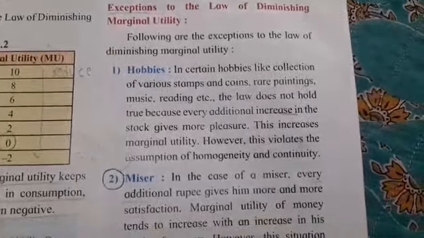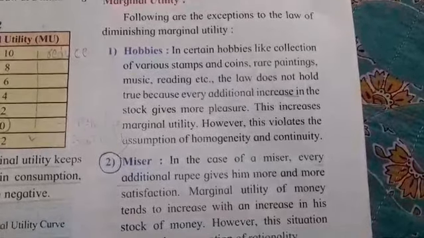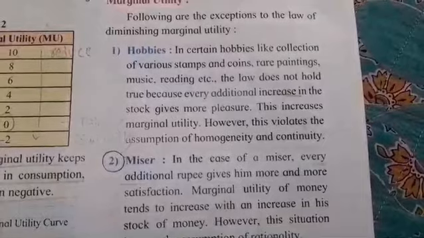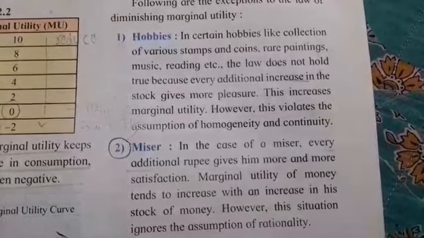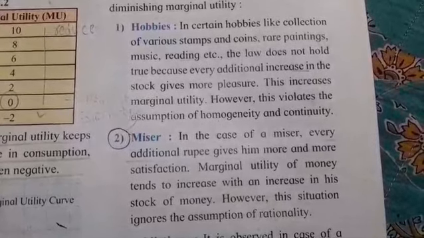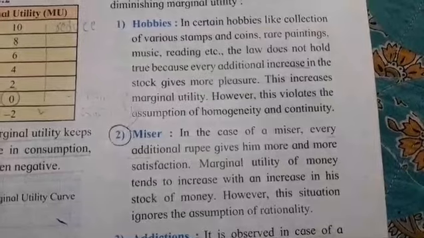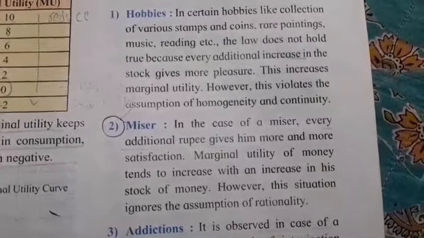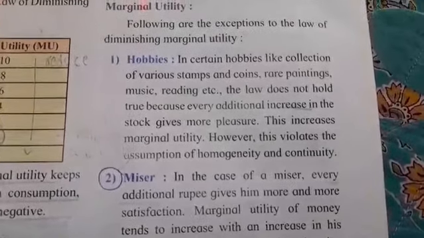Following are the exceptions to the law of diminishing marginal utility. First, hobbies. In certain hobbies like collection of various stamps and coins, rare paintings, music, reading, etc., the law does not hold true because every additional increase in the stock gives more pleasure. This increased marginal utility, however, violates the assumption of homogeneity and continuity.